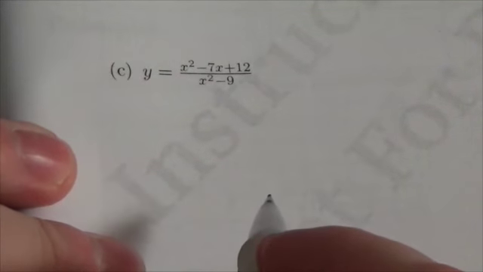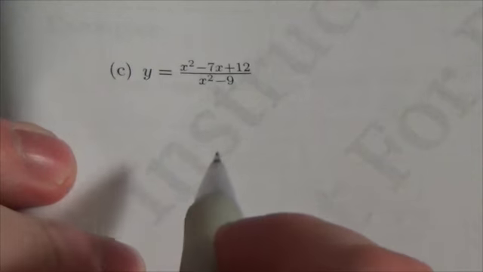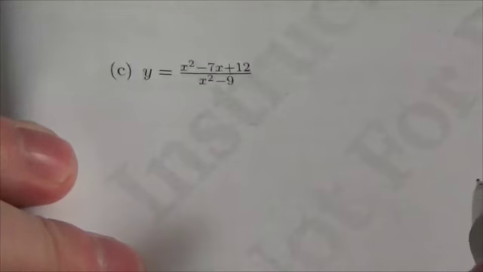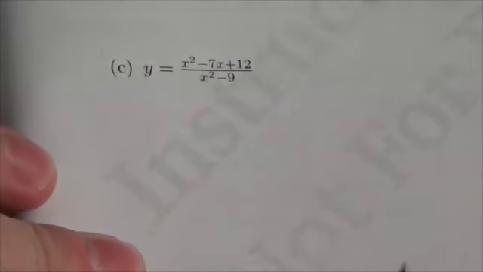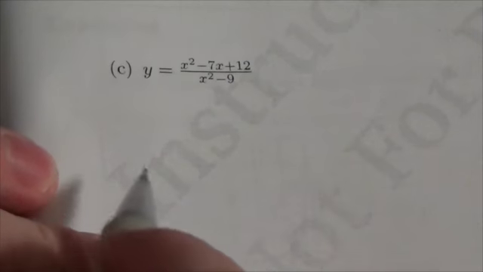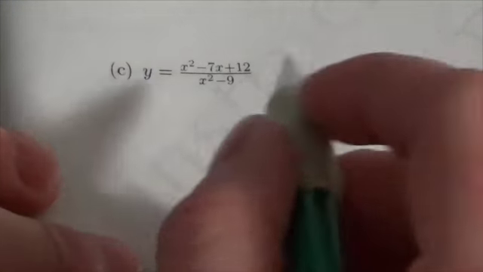Okay, hi everybody. We're working with the rationals chapter here, and what we're doing is we're trying to determine the horizontal and vertical asymptotes of each of these. So this one right here, in order for me to figure out the vertical and horizontal asymptote, I am going to have to factor this first, okay?